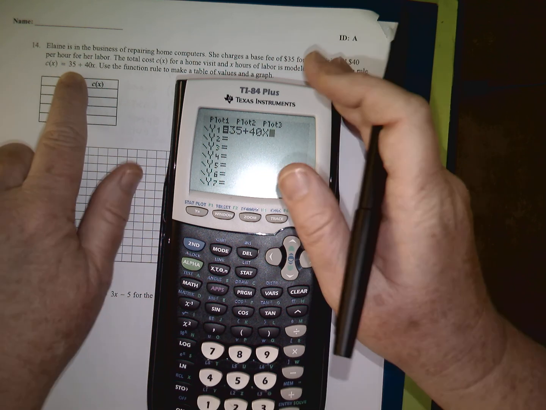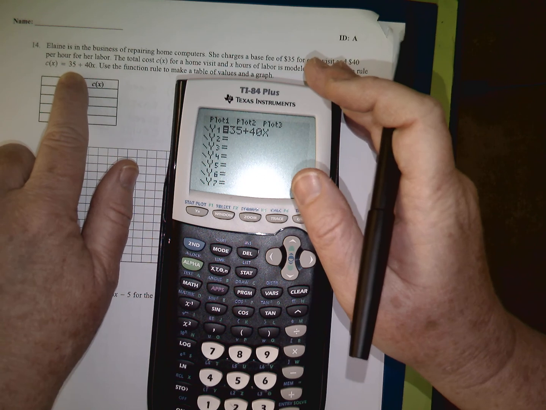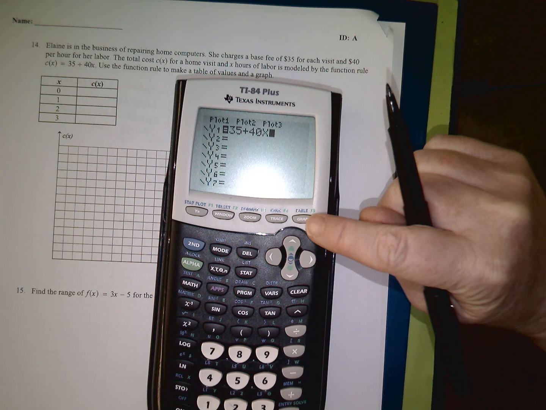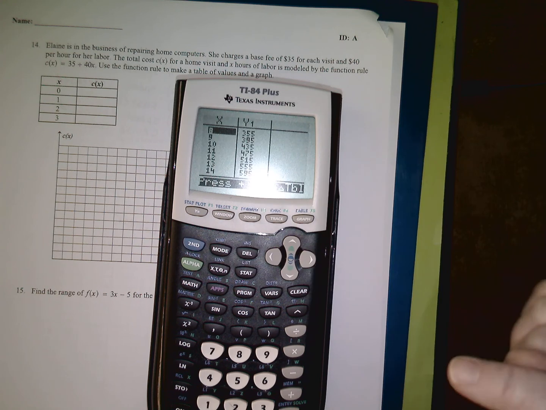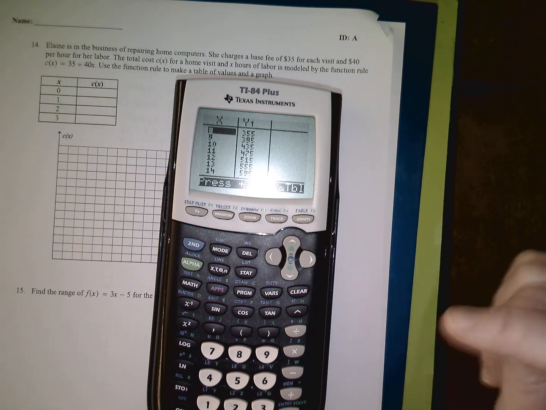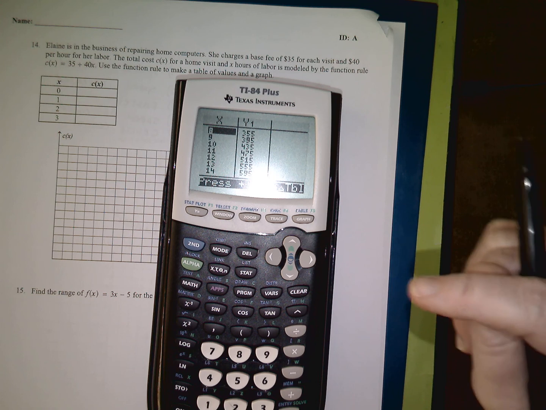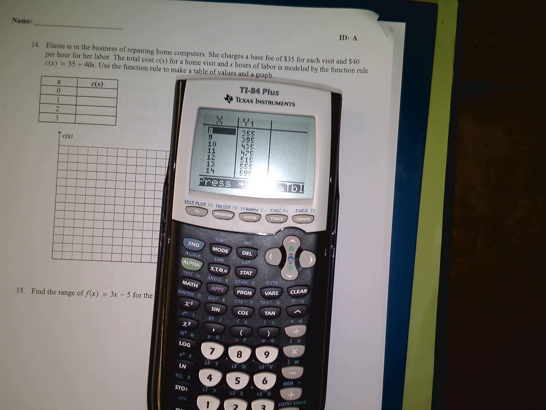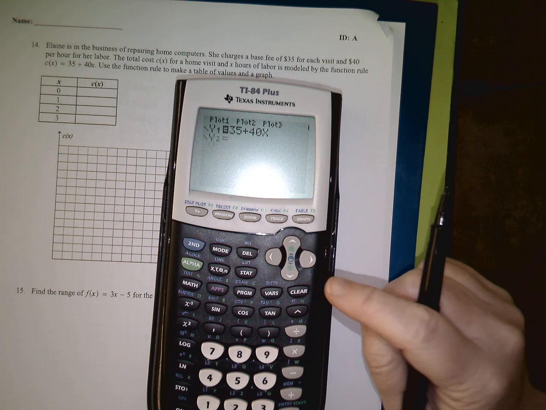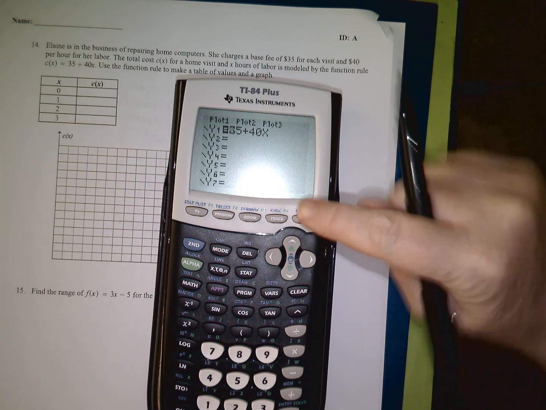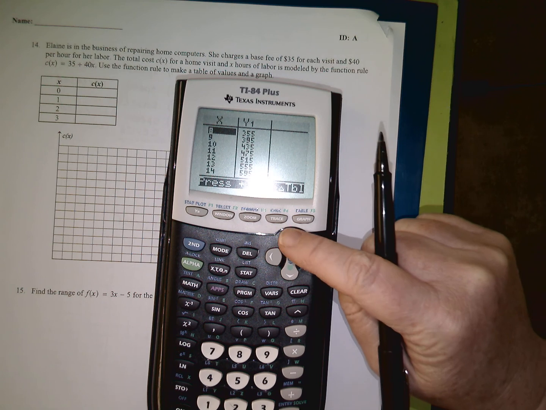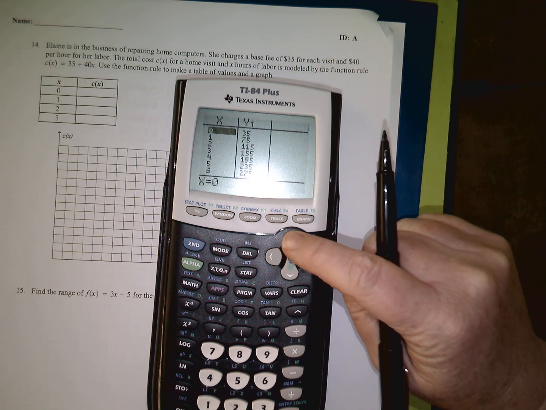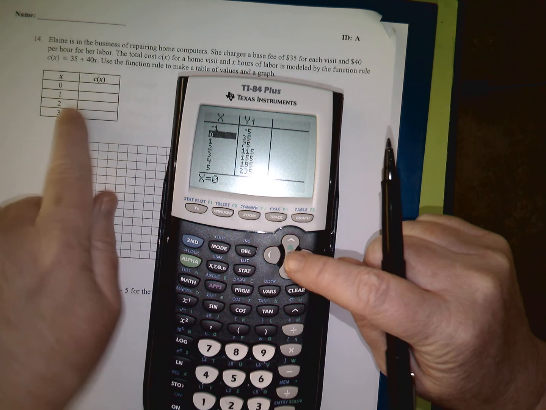We're not looking at the graph. We're going to look at the table. So I want you to watch these keys. You're going to press the blue button and then the graph button, and it's going to take you to the table. Please raise your hand when yours looks like this. If you're sitting here, you press second graph to take you to the table. Now, you can move around. If you're underneath X, move around until your table has the numbers on it that we need.